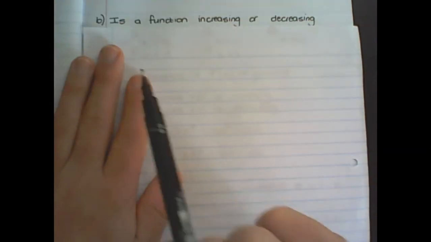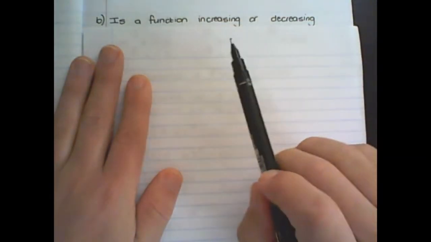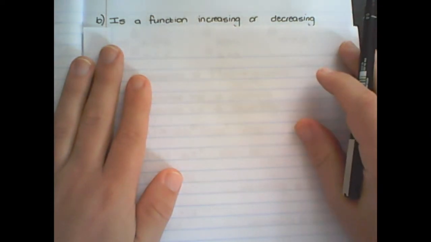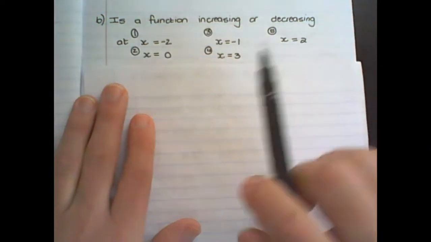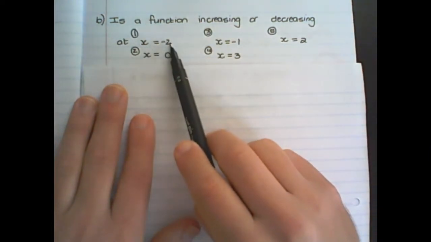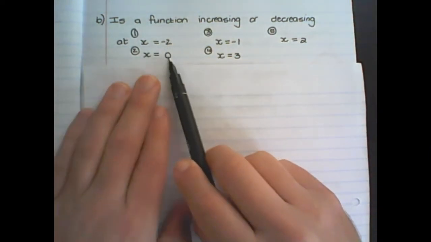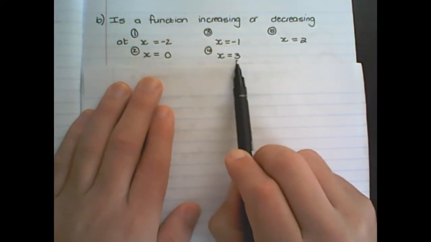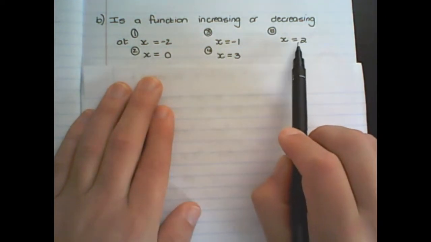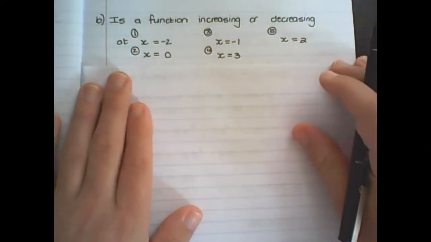In this example, we are going to determine what is happening at specific values of x. So whether it is increasing or decreasing at x equals -2, x equals 0, x equals -1, x equals 3, and x equals 2.